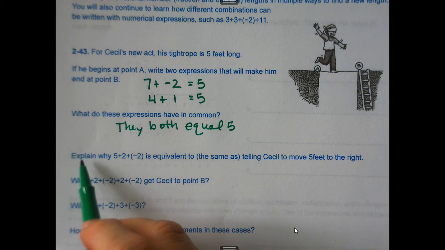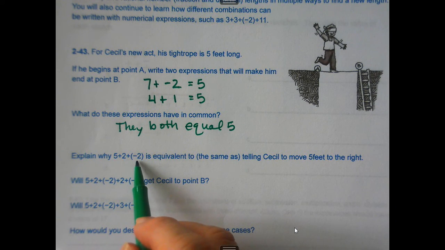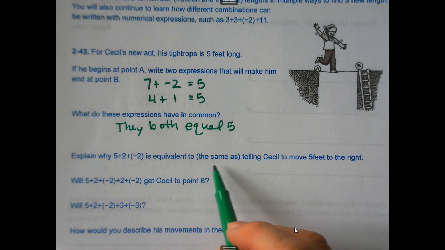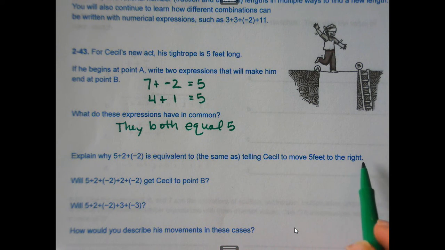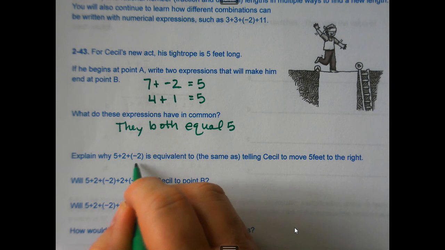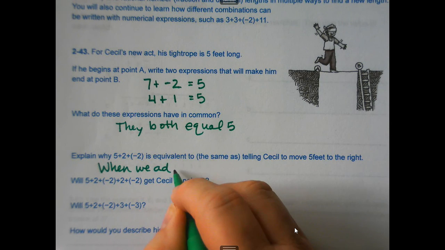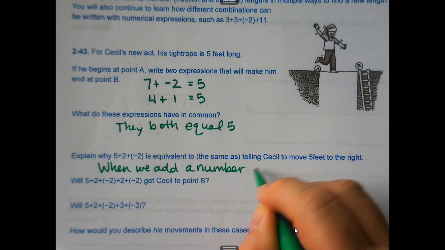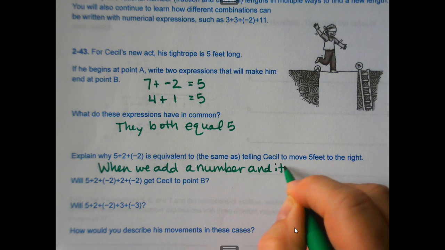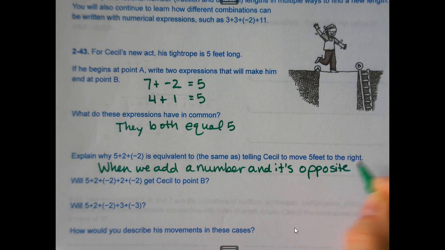Next statement asks us to explain why 5 plus 2 plus negative 2 is equivalent to the same thing as telling Cecil to move 5 feet to the right. Well, when we add a number and its opposite, it equals 0.